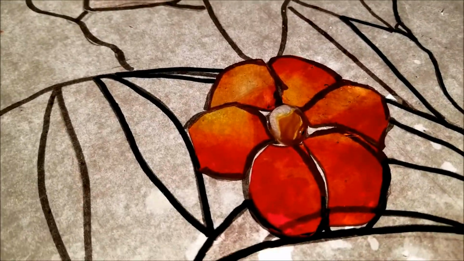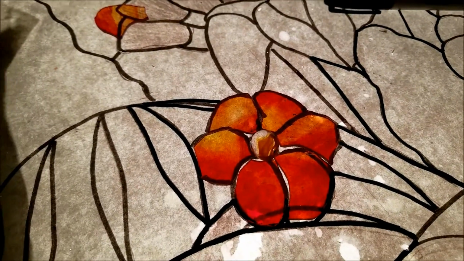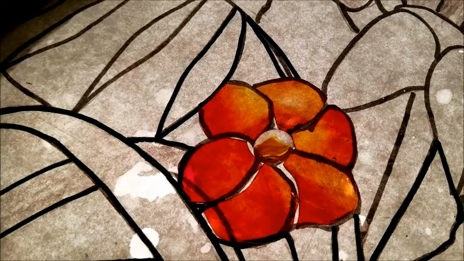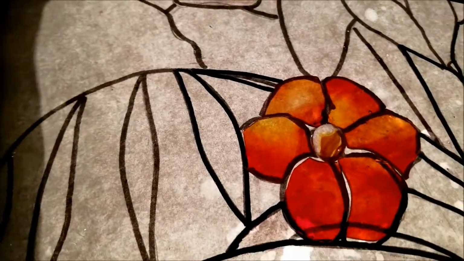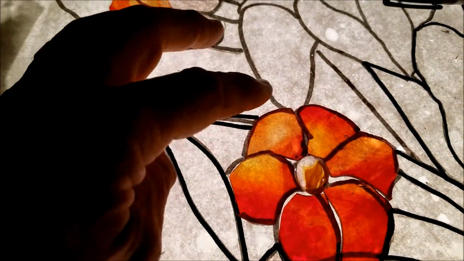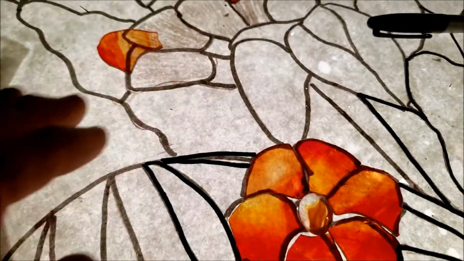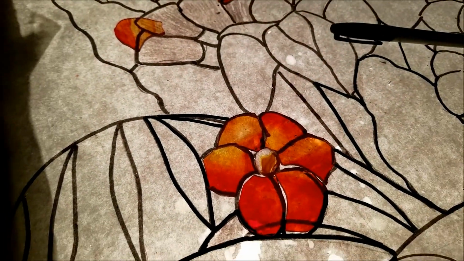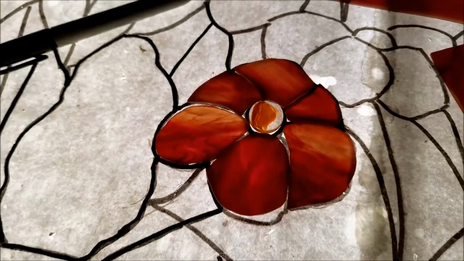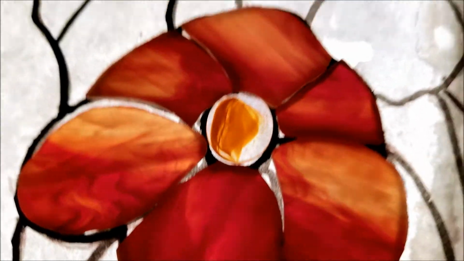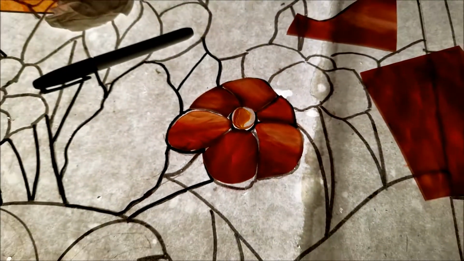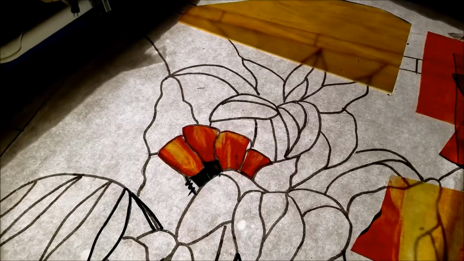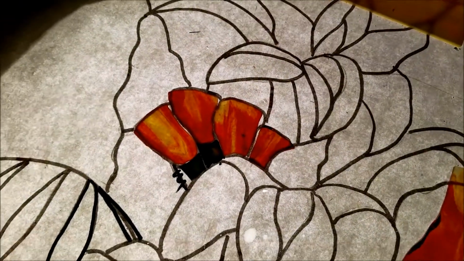So here's the flower cut out with the light effect going on. Some of it's obviously lighter up here, where the sun would be hitting it from that direction. Okay, there is flower number 2. Here are some other flowers.